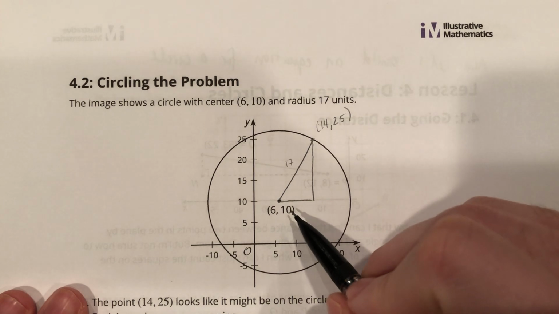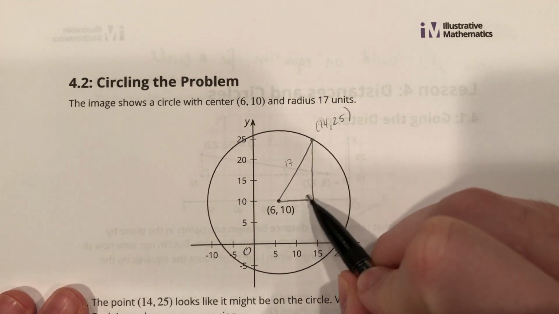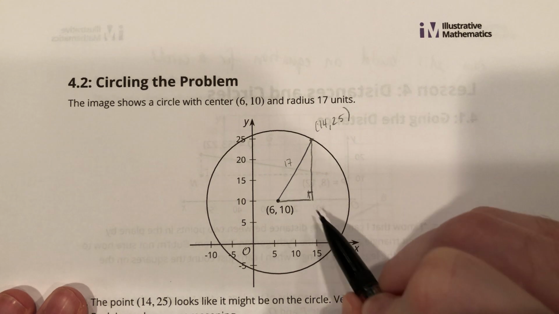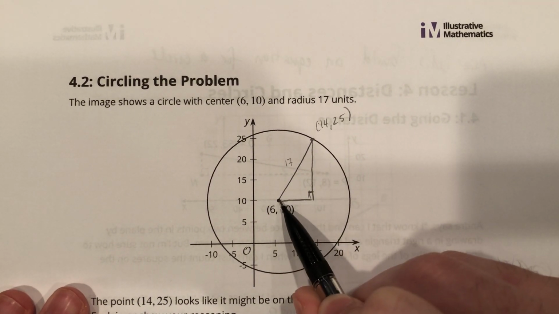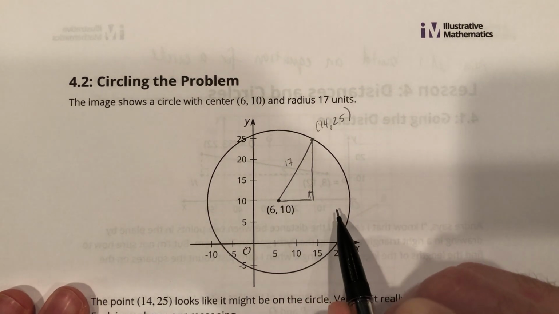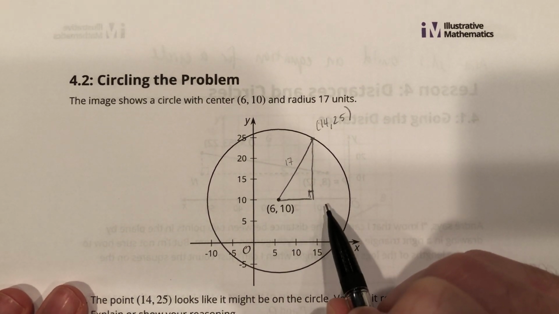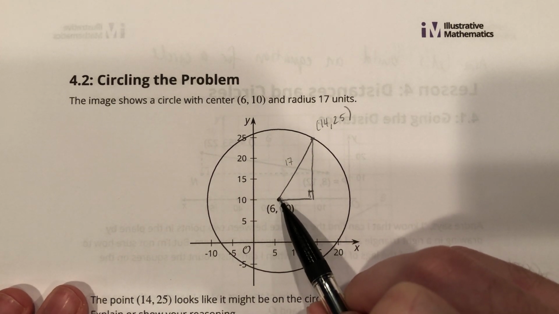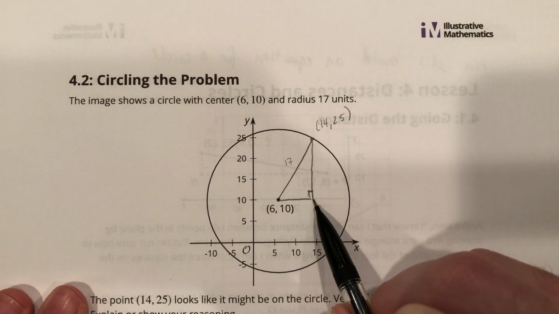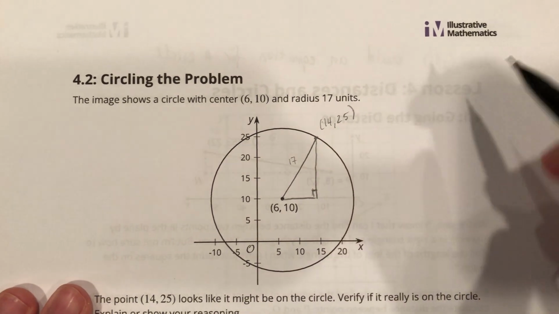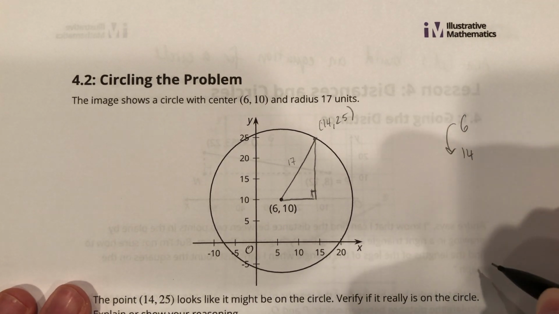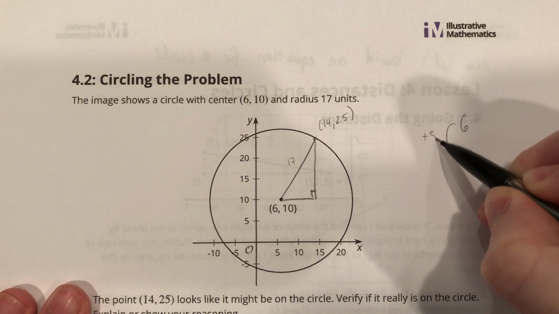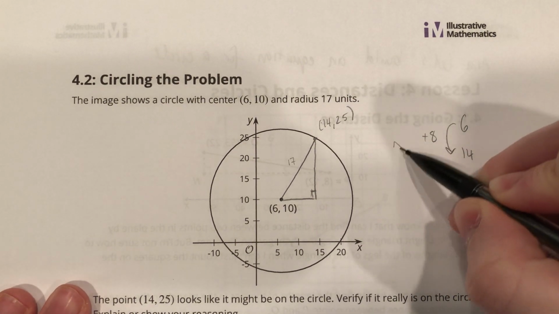Now I need to find the other two lengths. So because this is a right angle, I know that these two lines are perpendicular. So in this case, I'm having a horizontal line. So since it's horizontal, I can easily find its length. Because if I'm starting at an x-coordinate of 6 and ending at an x-coordinate of 14, if I'm going from 6 to 14, right, that's going to be plus 8. And really, I'm finding my change in x here to be plus 8.